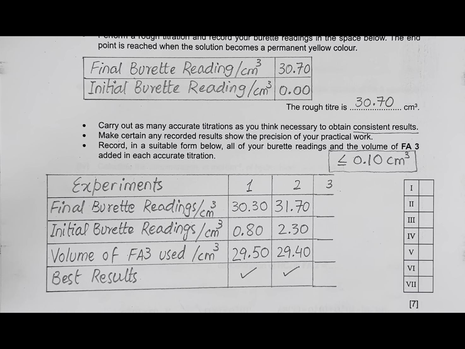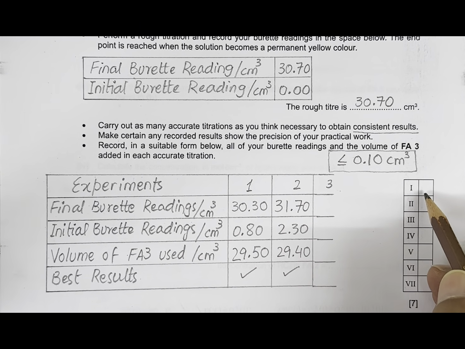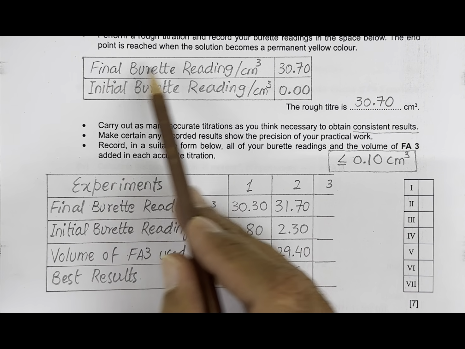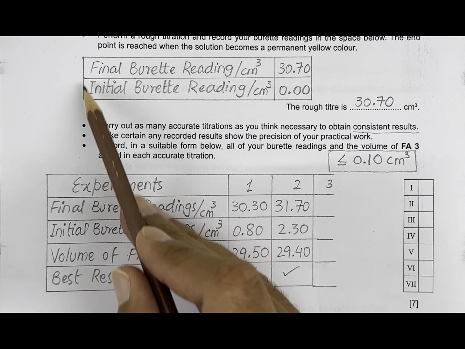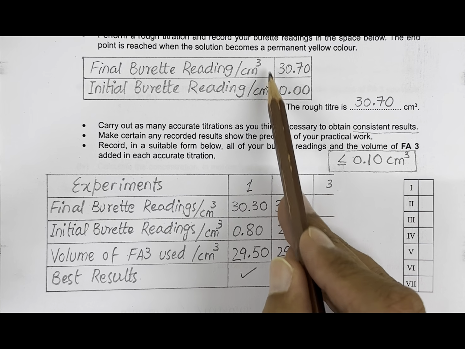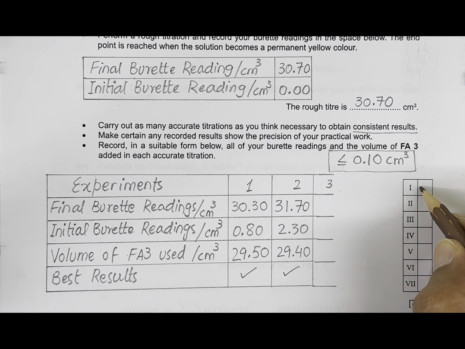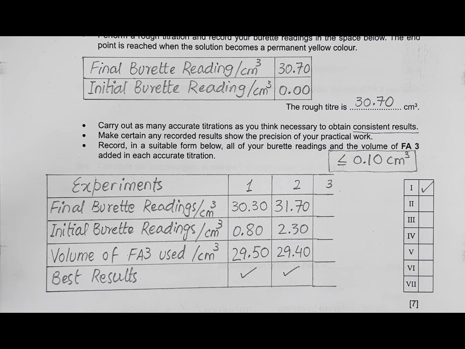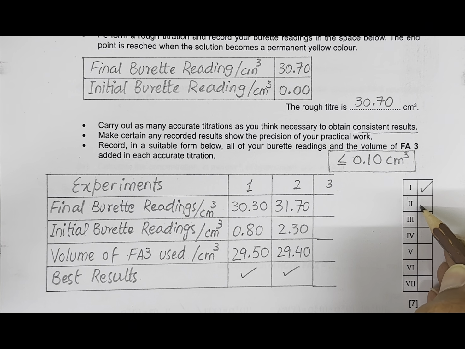Number 1, this first mark is for the initial burette and final burette readings for rough titration. So this 2 by 2 column here presents this first mark. The second mark is for the correct titles: final burette readings, their units, initial burette readings, volume used, here also. So the correct labels and the units account for the second mark.